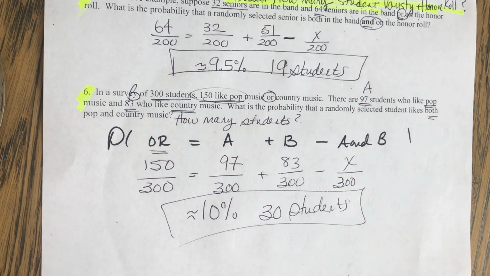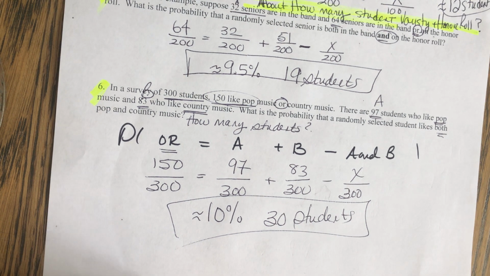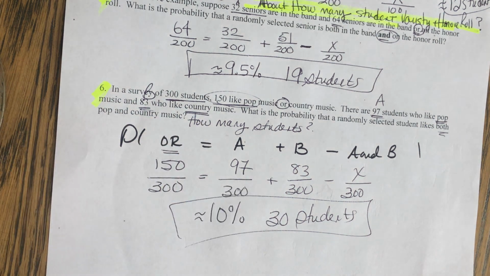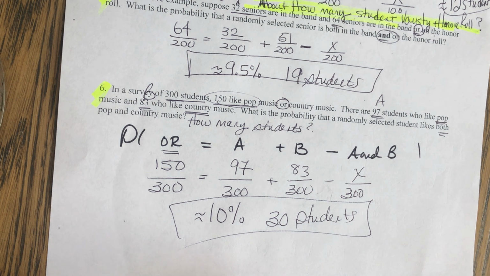And you're done. So you learned again, remember, or plus and multiply. But for each of them, you have to figure out, are they, for or, mutually exclusive or not? And then obviously if they're not, you have to do the subtracting, and the ands you are multiplying.